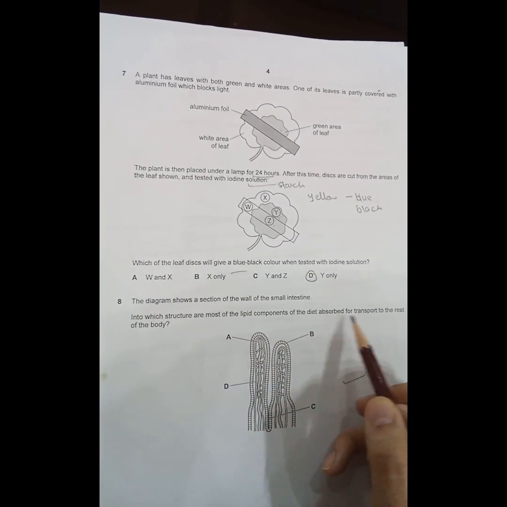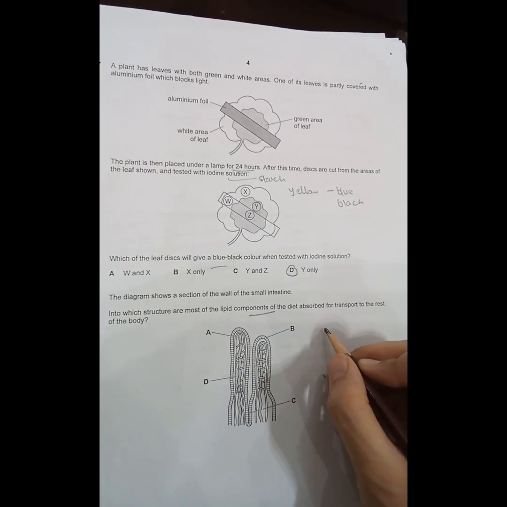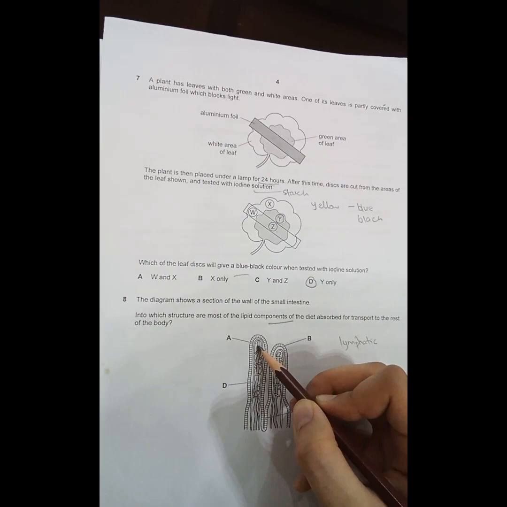The diagram shows the section of the wall of the small intestine, into which structure most of the lipid components of diet absorb for transfer to the rest of the body. We know fats are absorbed in the lymphatic capillary, and glucose and amino acid are absorbed in the blood capillaries. So this is lymphatic capillary, so this is A.